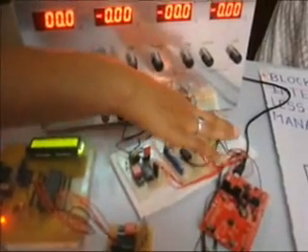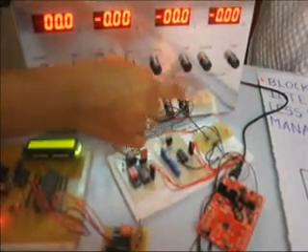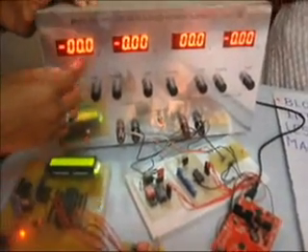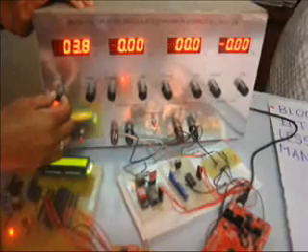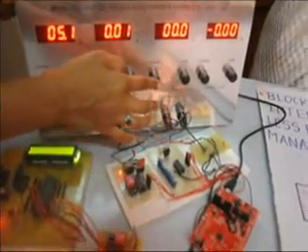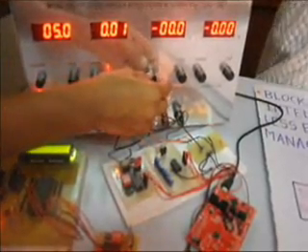This is the INA138 circuit, which consists of two voltages: one is a variable voltage and one is a constant voltage. Here we keep the constant voltage at 5 volts. And this is the variable voltage, which can be varied from 0.30 volts to 60 volts.